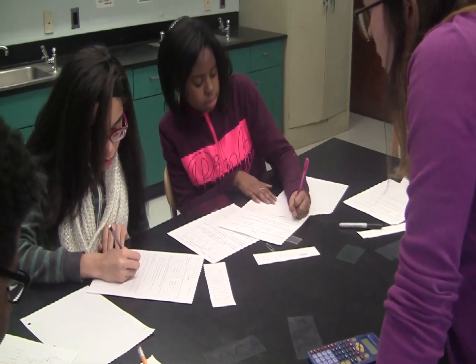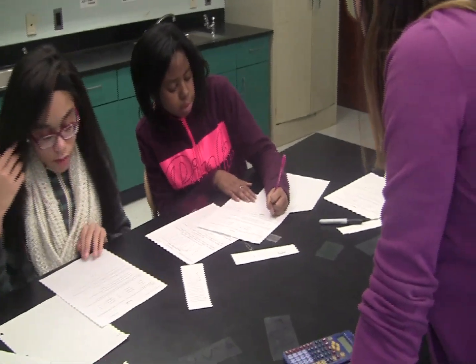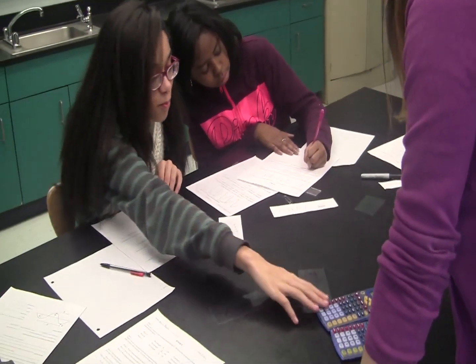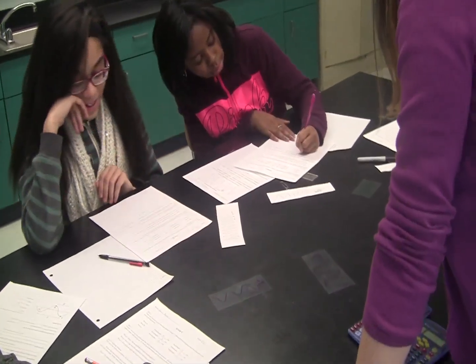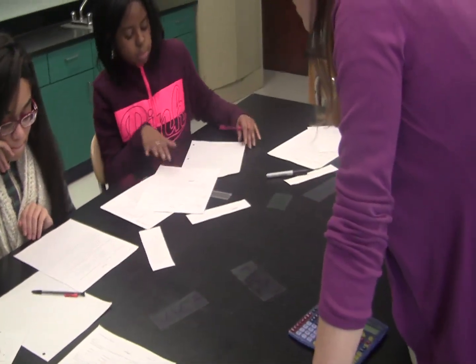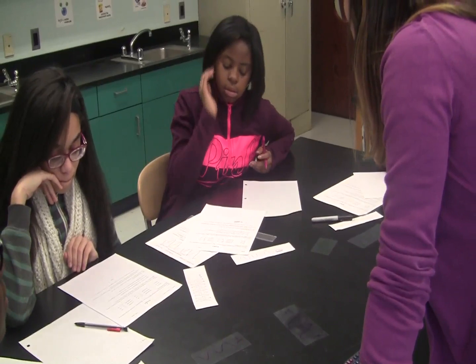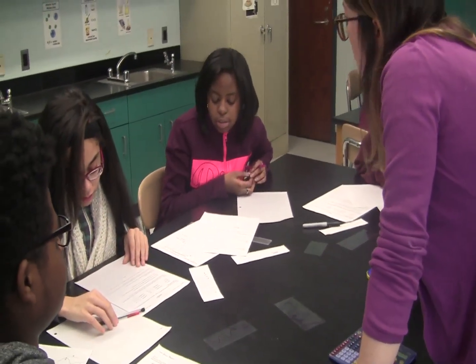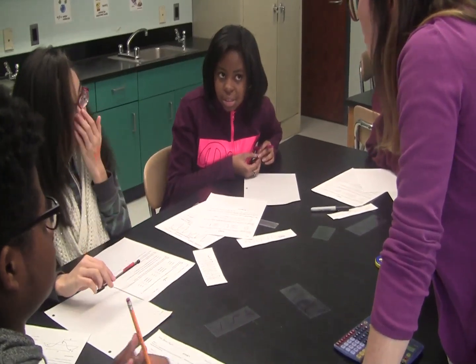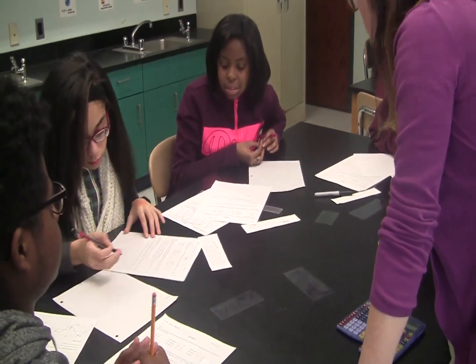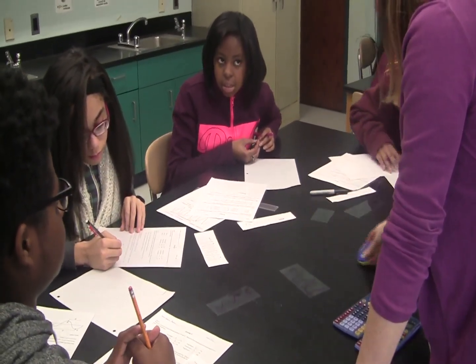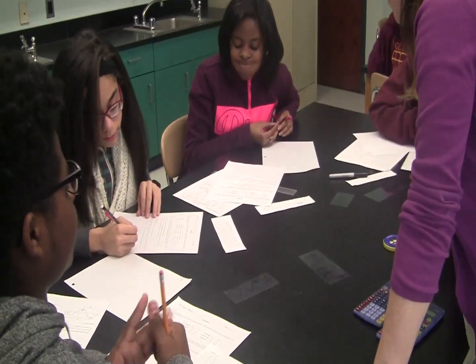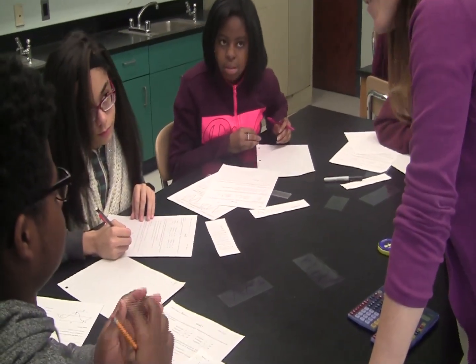Good. And then how do I figure out 1/3 of 18? What does "of" mean? You got to divide it. You got to turn it into a fraction. 1/3 times 18. Like 6 or something? Yeah.